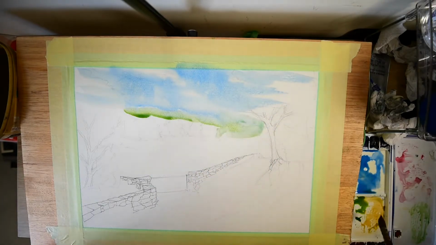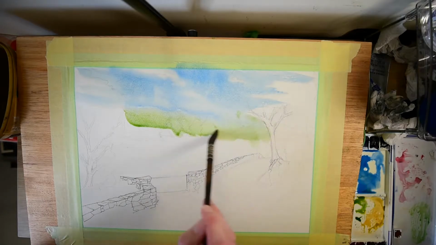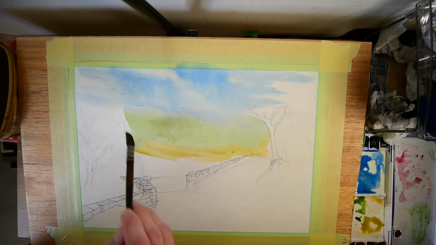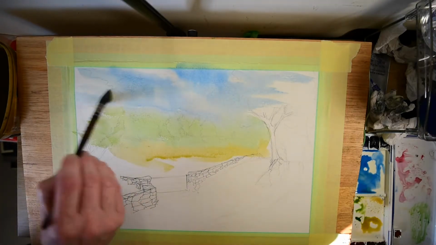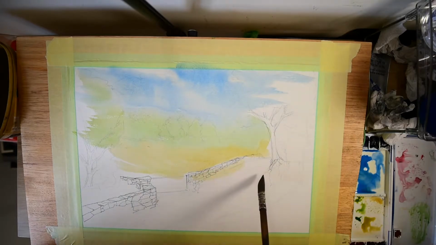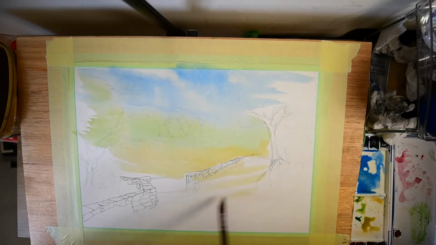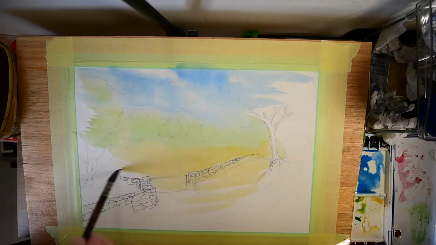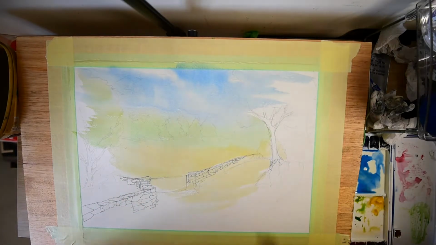I pretty much begin by using a cerulean blue to create my sky, wet on wet. I decided to go with a bit of a clouded scene. Now I'm just putting my initial wash down, wanting to keep it quite warm as the light is coming in through the right hand side, really wanting that to give it a nice glow.